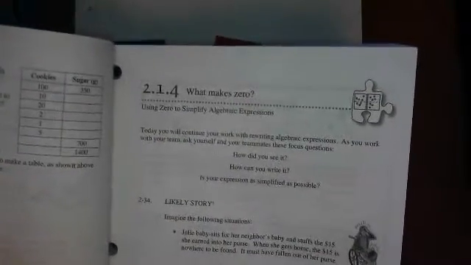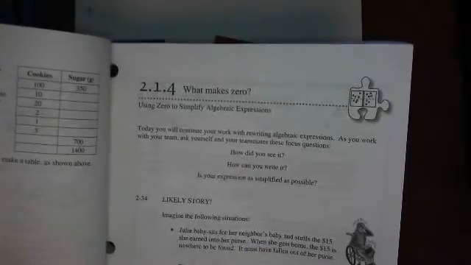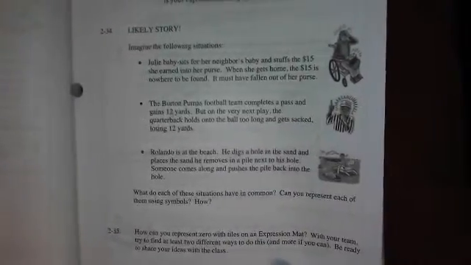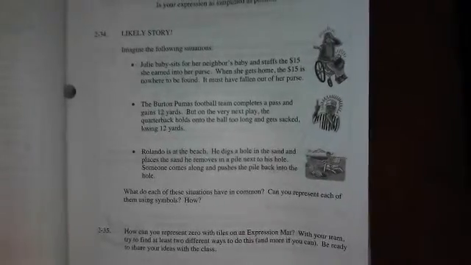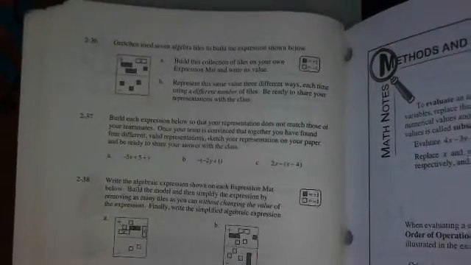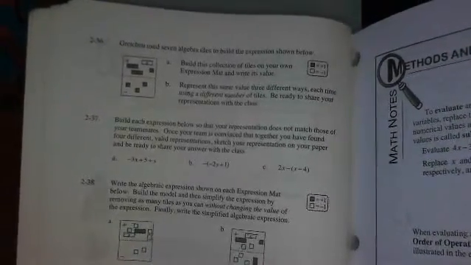Here's your lecture for 2.1.4, what makes it 0. So I'm going to let you read this part to yourself, and then I'm going to actually show you how to do some things with the expression mat. Okay, so I just had to make my own expression mat because I didn't happen to have one, but I do have some tiles.